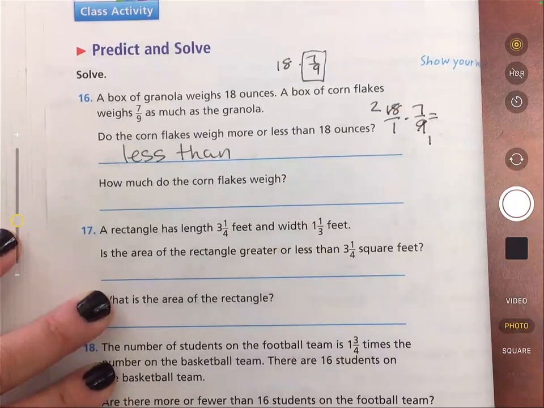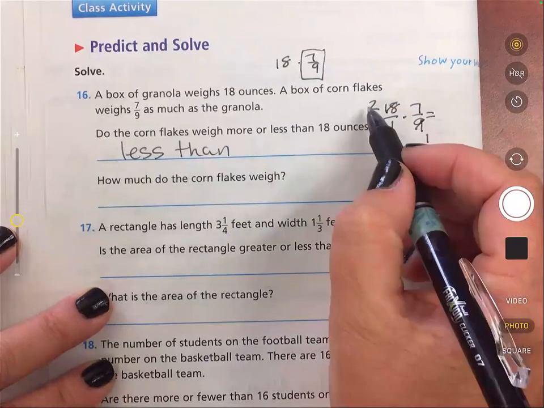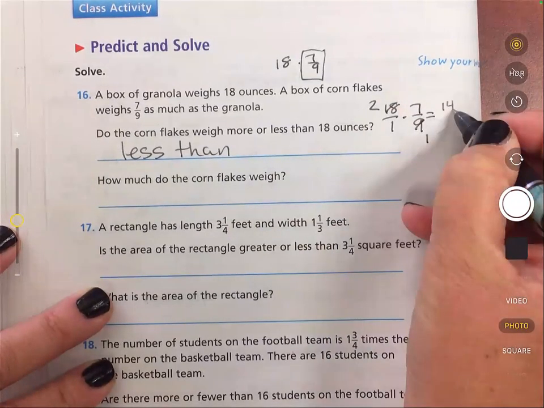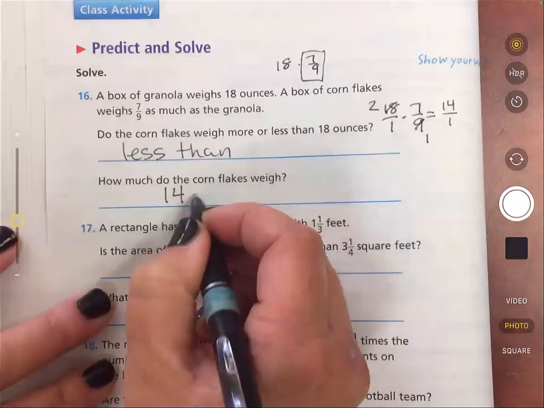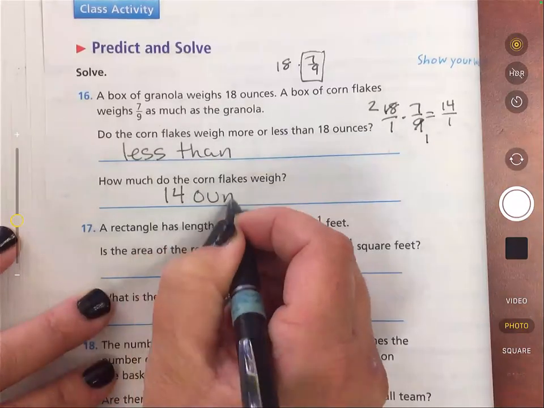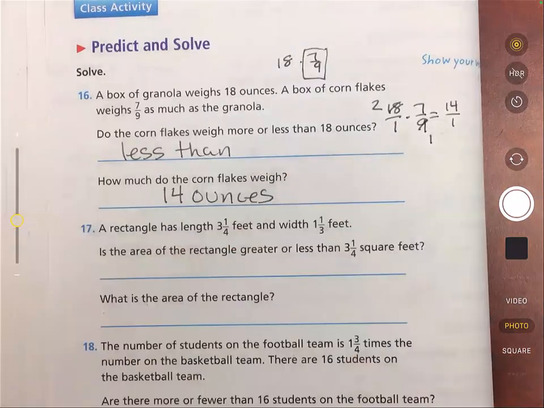So I divided both of those by the same thing. So 2 times 7 gives me 14 over 1, which is the same as 14 ounces. Make sure you label that answer.